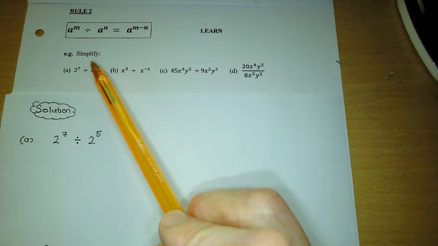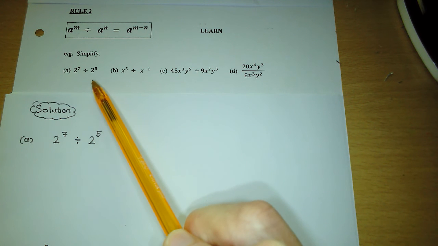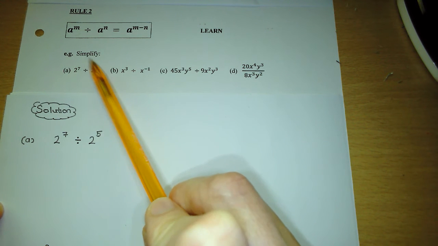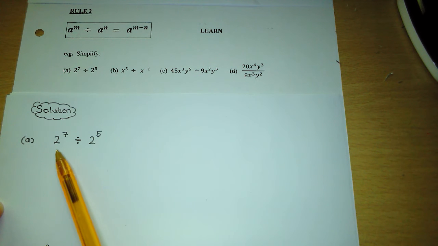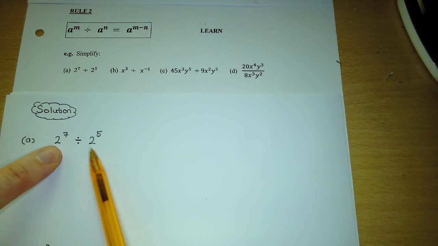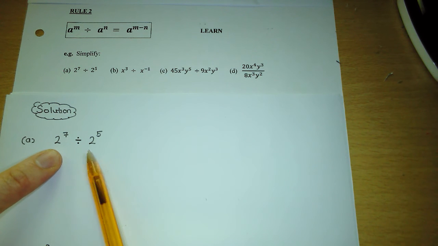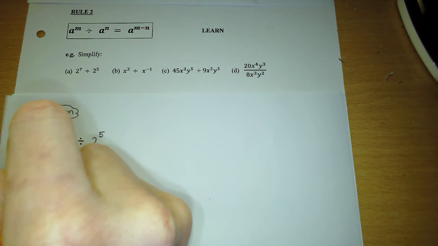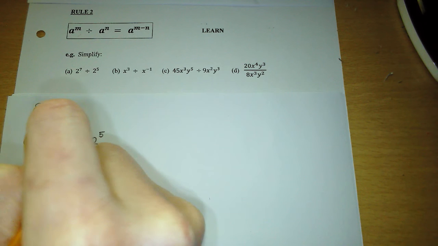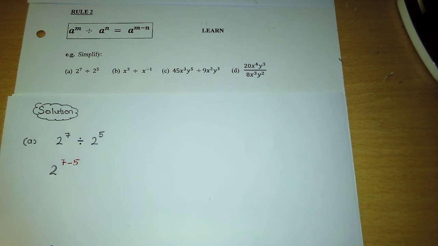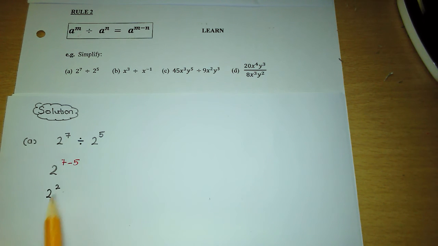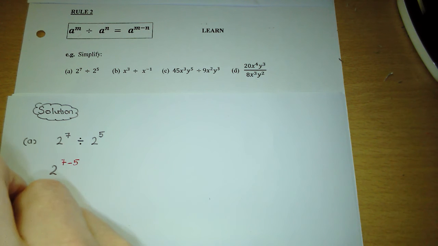So part A, it says simplify 2 to the power of 7 divided by 2 to the power of 5. Now remember, simplify means you leave powers in your answer. So we're dividing two indices with the same base. They both have a base of 2. So that's going to give us a single indice with a base of 2, and we subtract the powers. So it becomes 7 subtract 5. So we're going to be left with 2 to the power of 2. And again, leave the power in your answer because it only asked us to simplify.